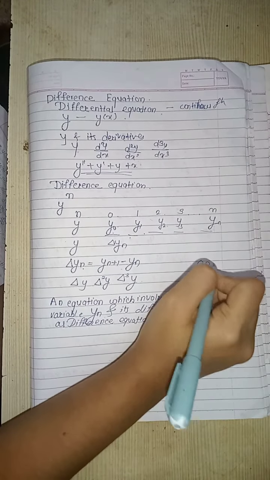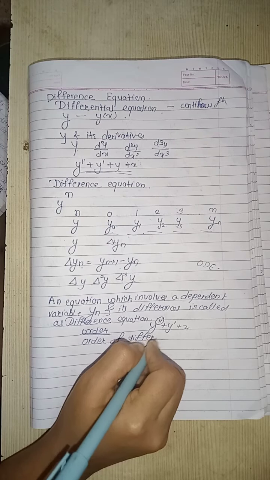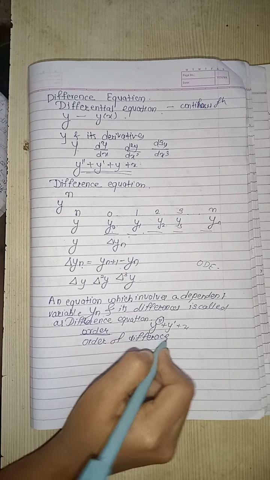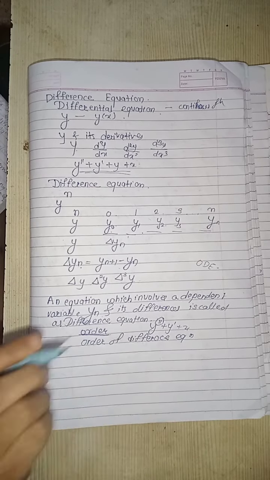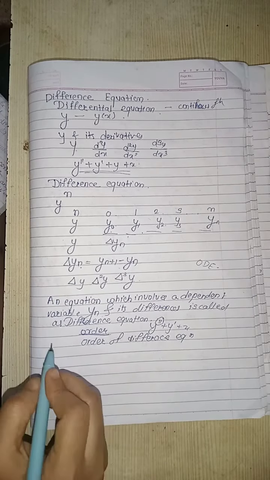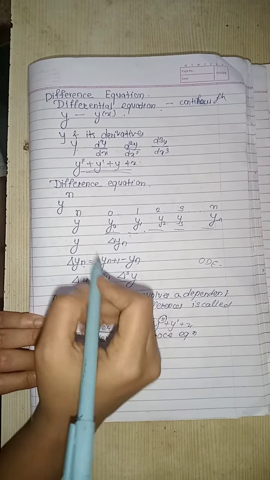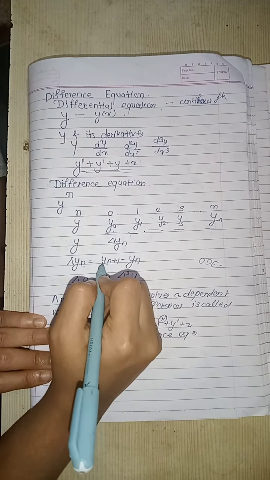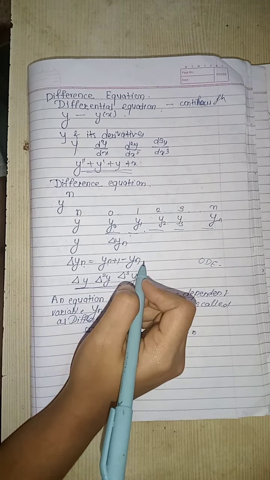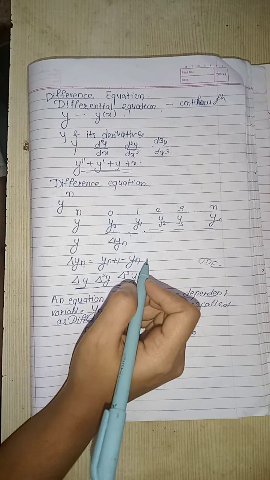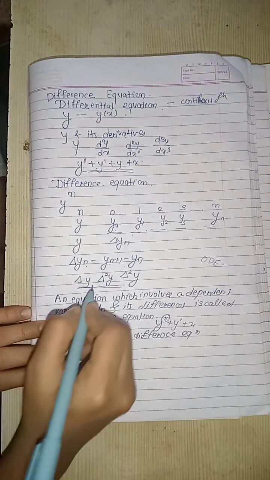To find it, you have two methods. Actually there are two ways of denoting a difference equation. The first method is this one, and another one is in the form of yn plus 1, yn plus 2. We'll see both the ways, but first we'll consider this one.